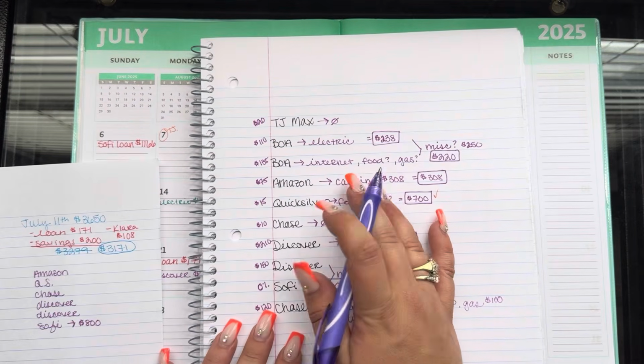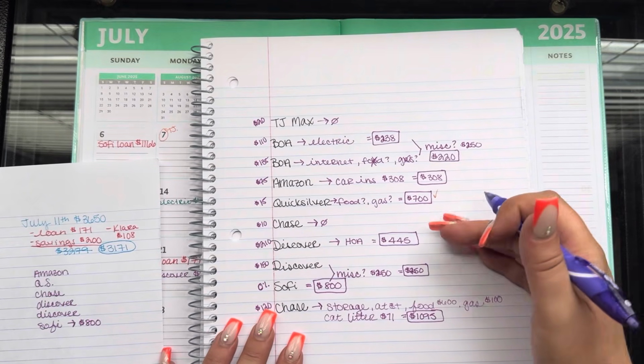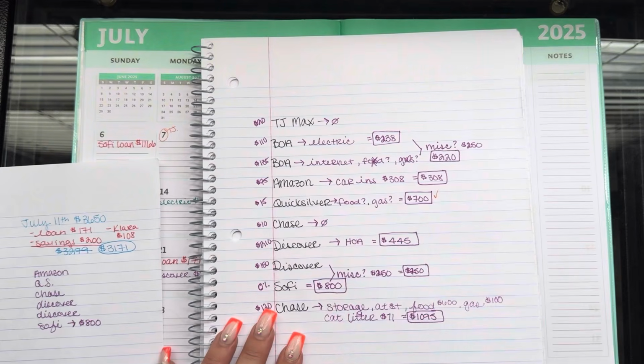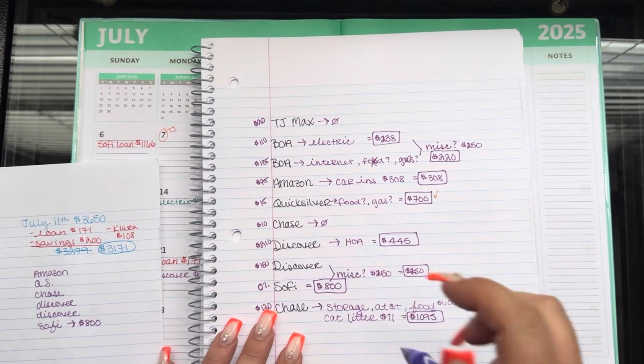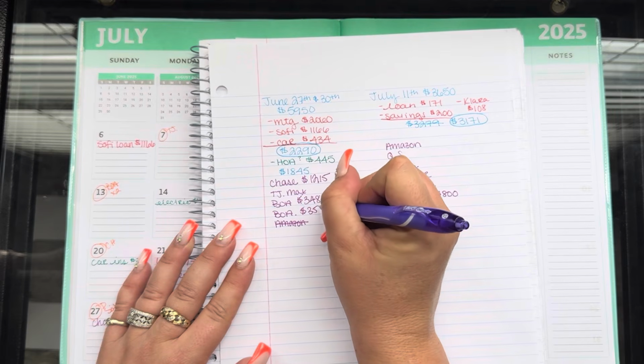And then the second Bank of America card, I did not have the food and gas on there. I had it down here on the Quicksilver, but again, you can play with the numbers. So we had part of the miscellaneous spending and the internet. So we need to pay $220 plus $135. So we need to pay $355 to that second Bank of America card.